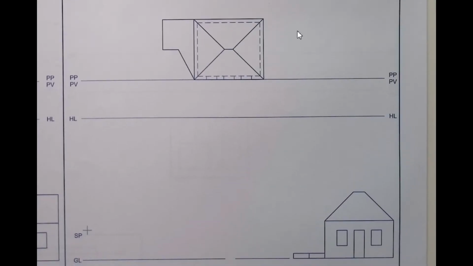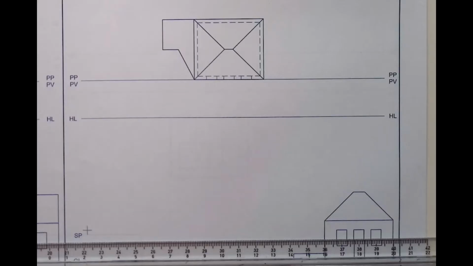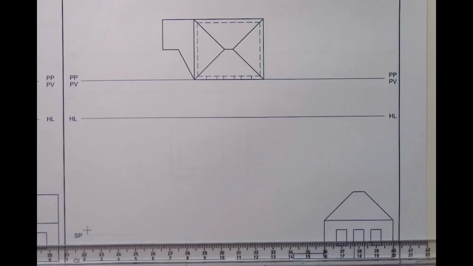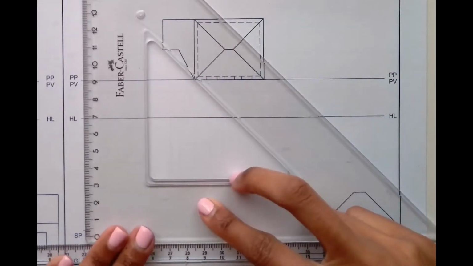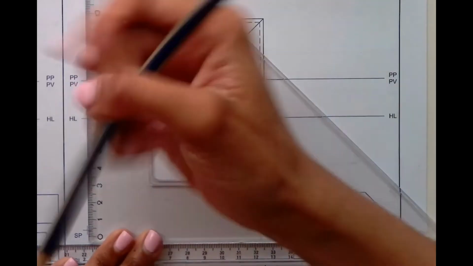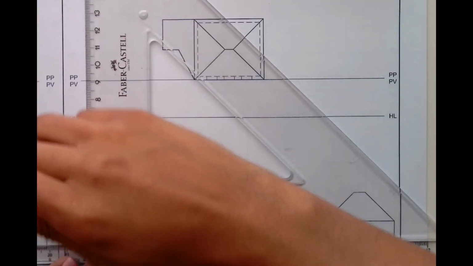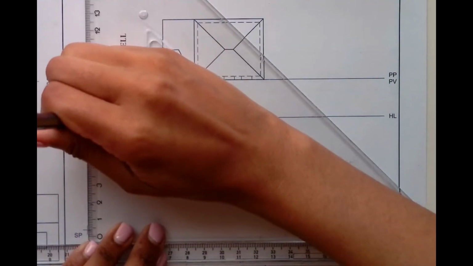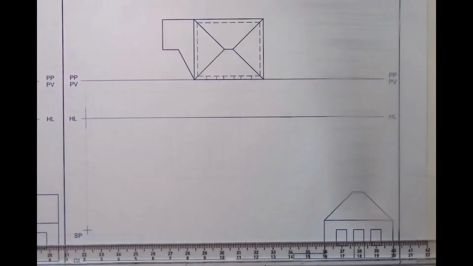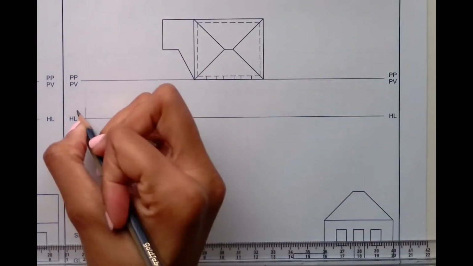Okay. First things first, find the vanishing point. From the stationary point, you will extend the middle point up, then get your VP.